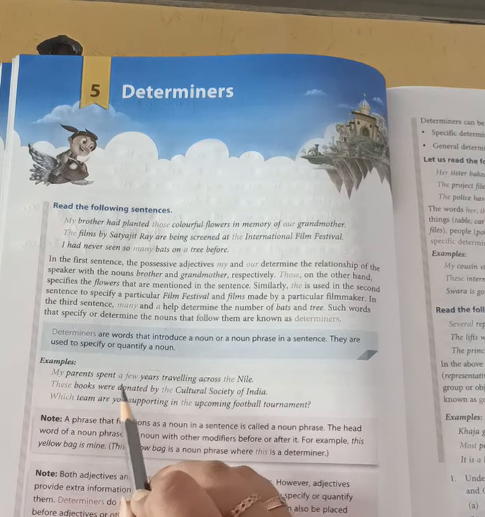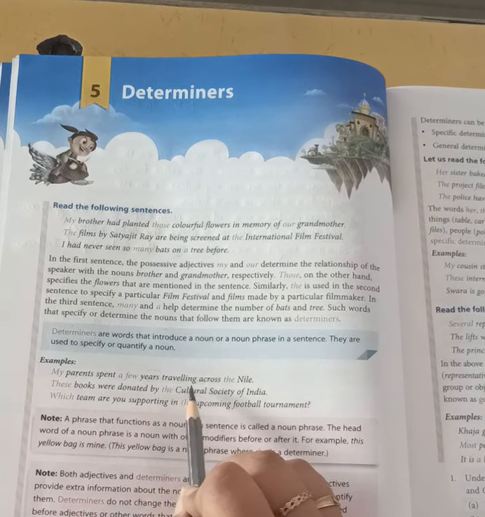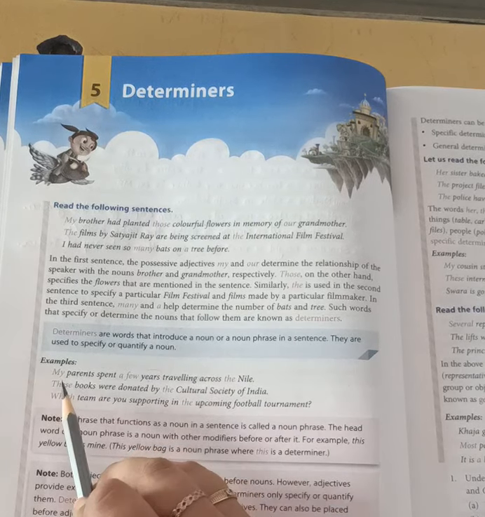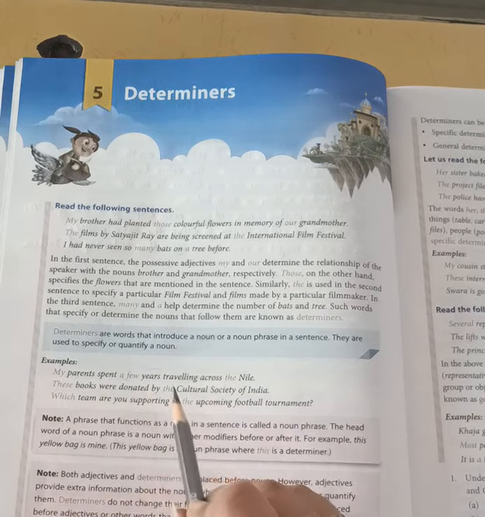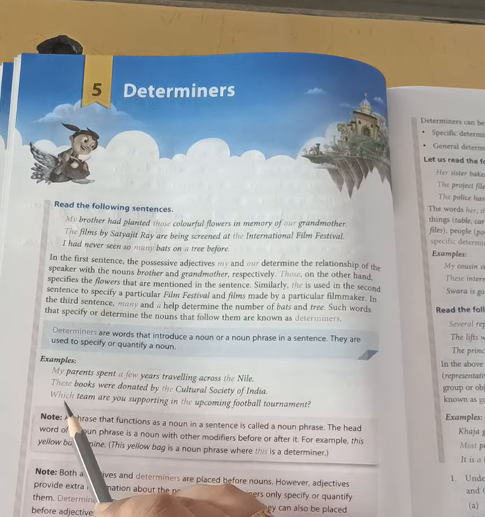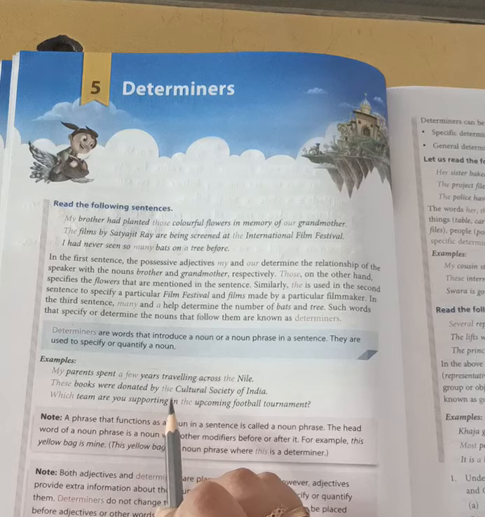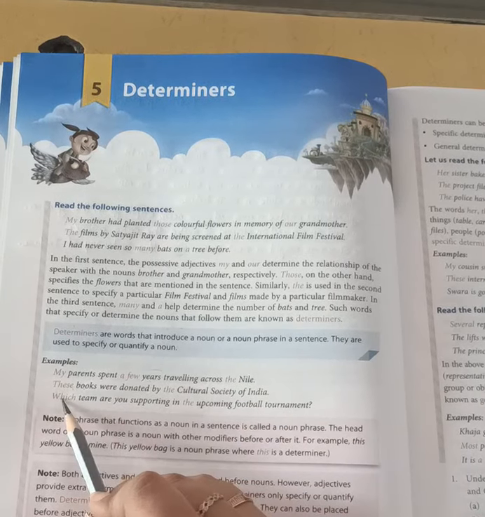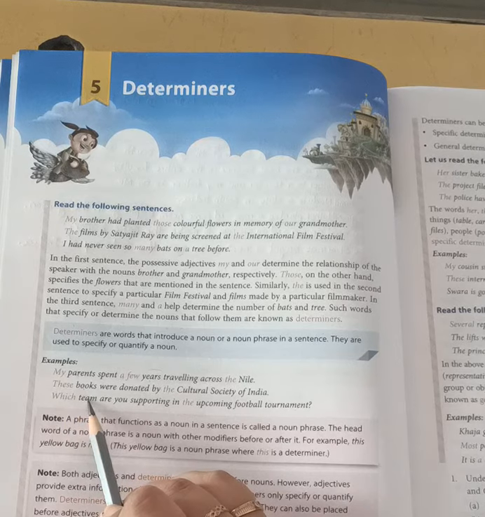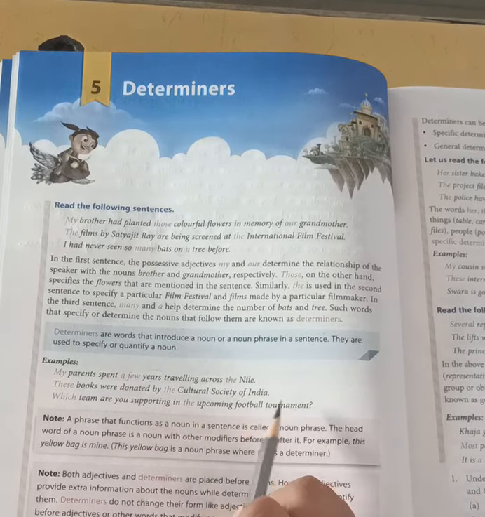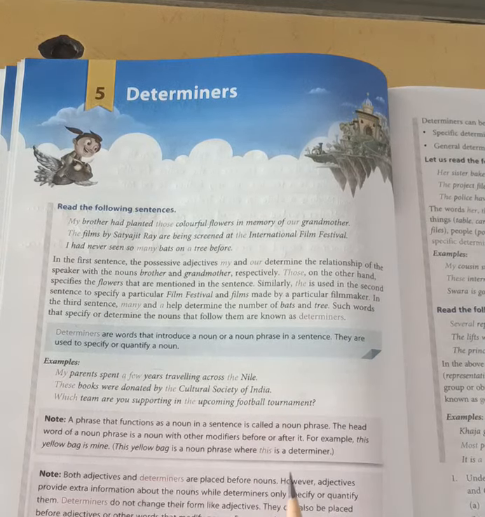These books were donated by the Cultural Society of India. These specifying the books, the specifying the cultural society. Which team are you supporting in the upcoming football tournament? Which specifies team. The specifies upcoming football tournament. Understood, students?